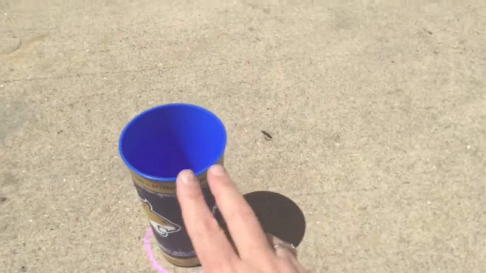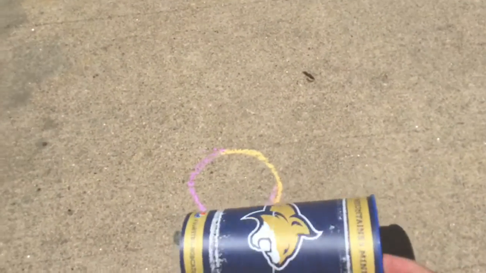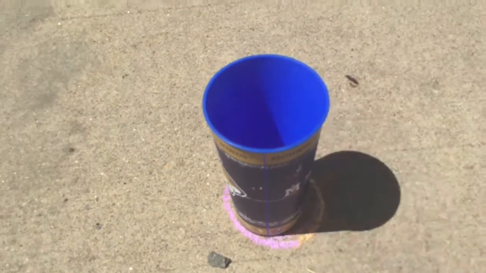So if you look, you see I've traced the bottom of the cup, and the reason I do this is because sometimes the wind blows or something happens and your object might move, and if it falls down, I can just know exactly where to put it again.